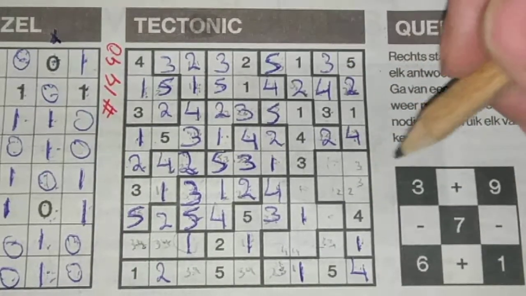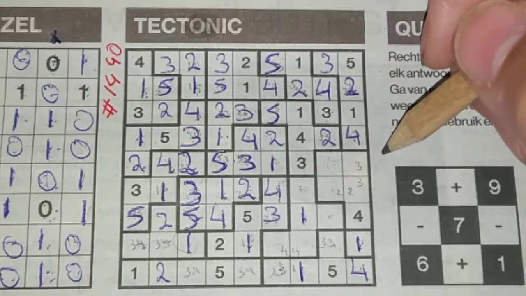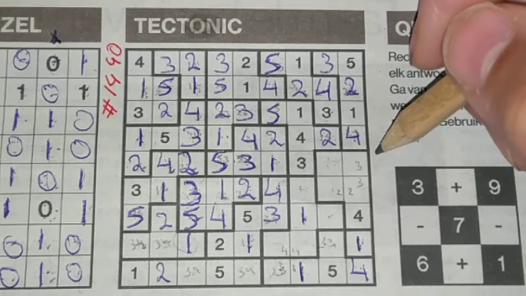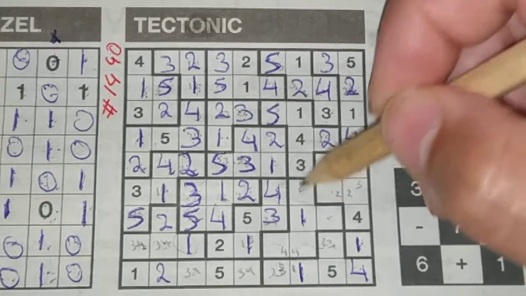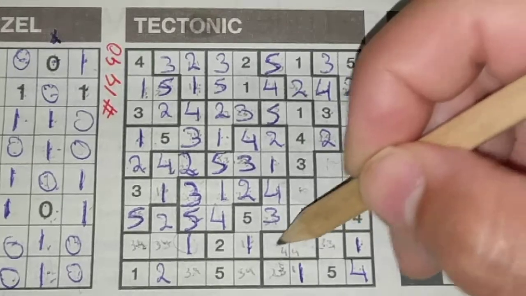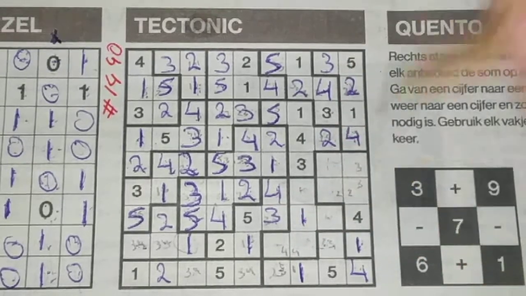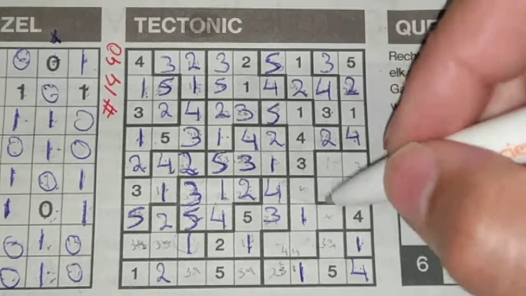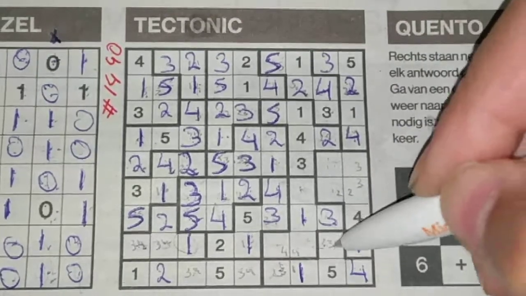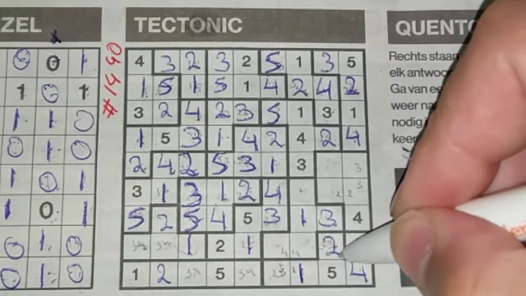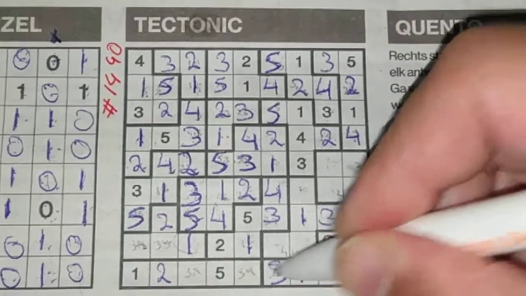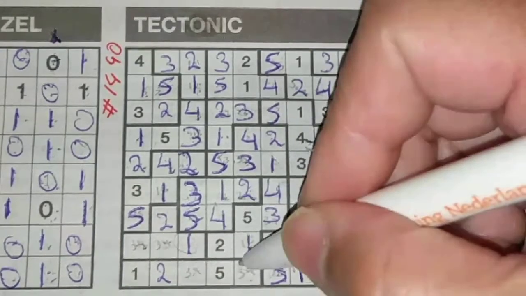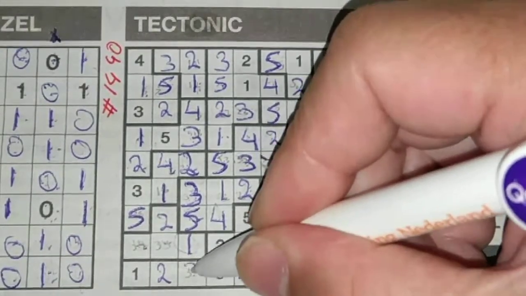Let me see. This box can be a 3. These 2 boxes can be a 3, so 1 box left for the 3 should be here. We have a 3 now, so this cannot be a 3 anymore. This should be a 2, and this should be a 3. We have a 3 now, so this can be a 3. This should be a 4, and this should be a 3.